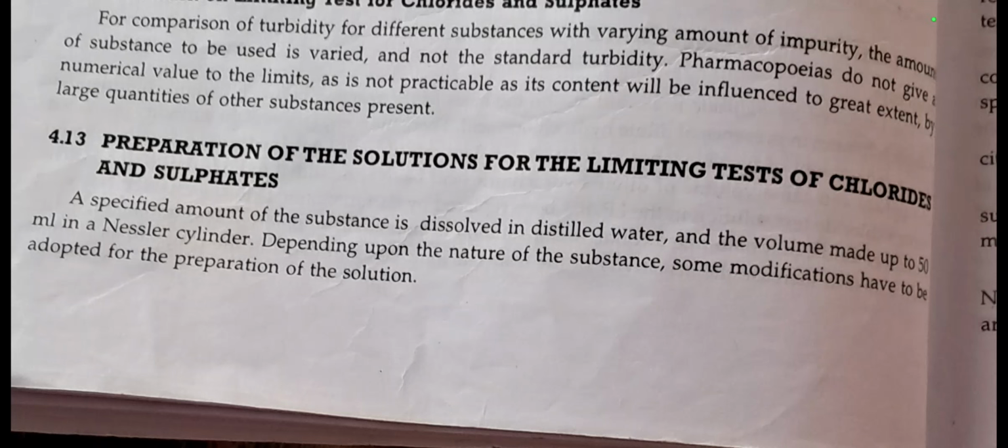My dear student, this session will briefly cover the preparation of the solution for the limit test of chloride and sulphate. If we are going to perform the limit test for chloride and sulphate, some modifications have to be adopted for the preparation of the solution. Let's see in brief.